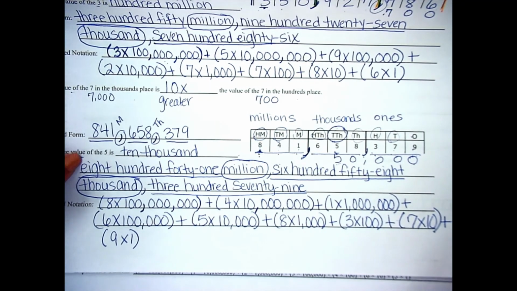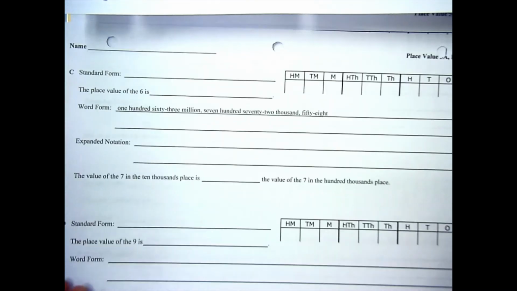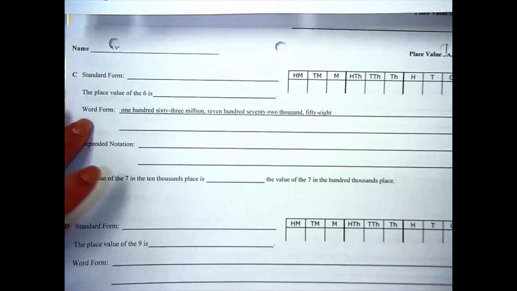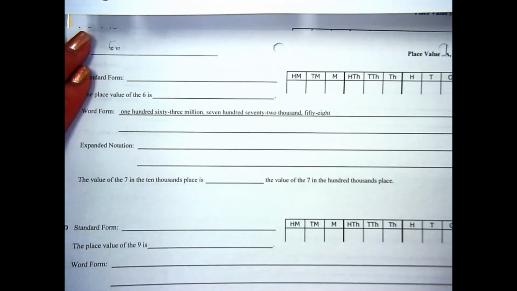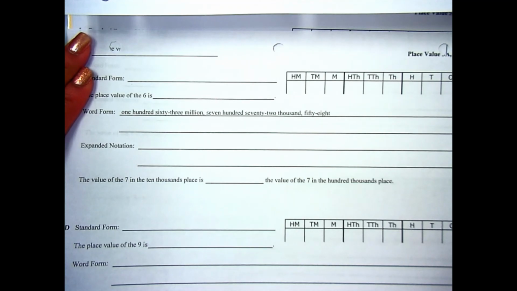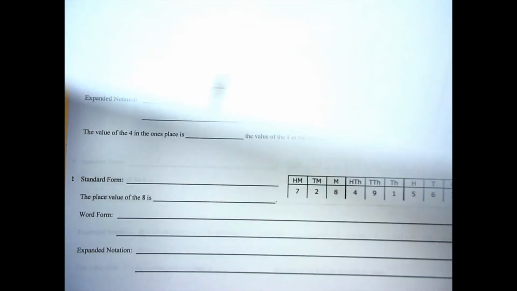I'm going to go ahead and move on to page 2, C and D. You can do those as practice with some help. If you need help, make sure you email me. Or if it's still between 9 and 11, you can get on and ask me for help on C and D.